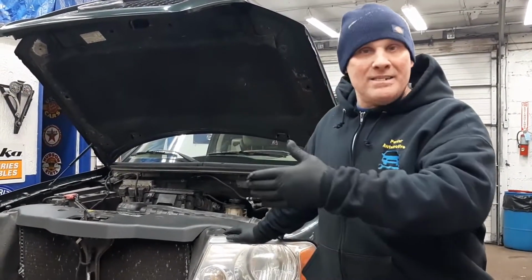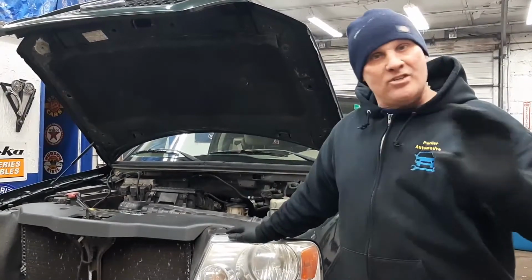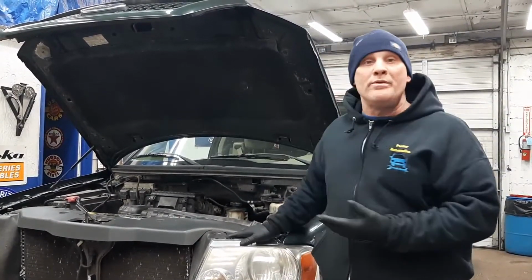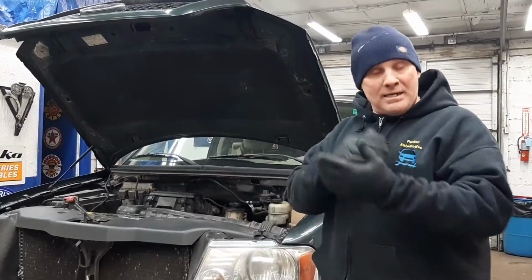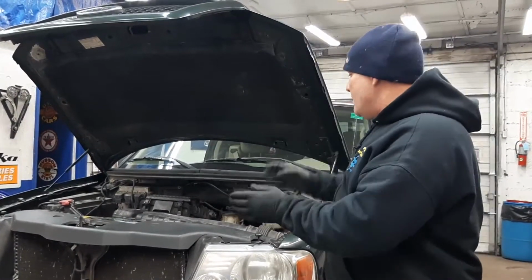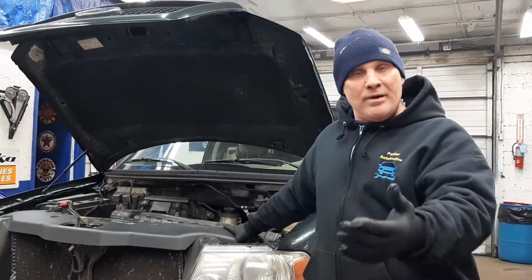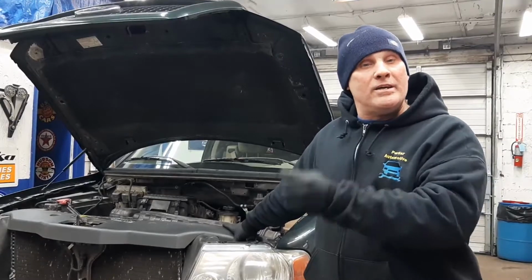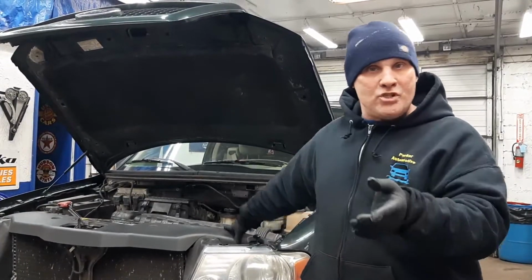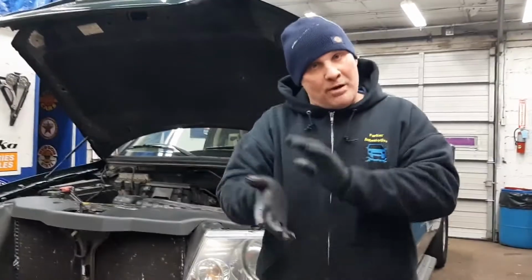I guess what I'm trying to say is, before you go and change the timing chain on a 5.4, possibly because you feel that the timing is off, you better go a little bit further. I'm lucky I did. I went with a leak down test so I could confirm that it was just timing was off. Compression was good.